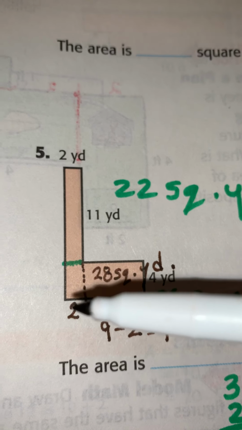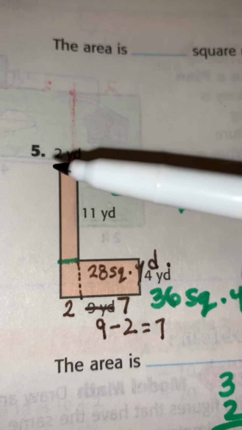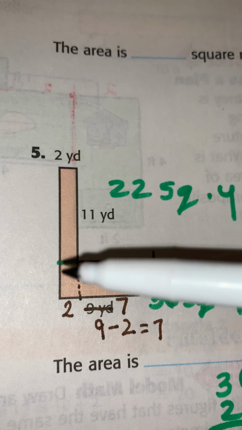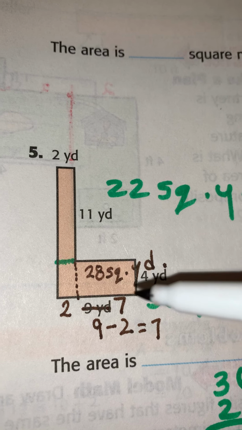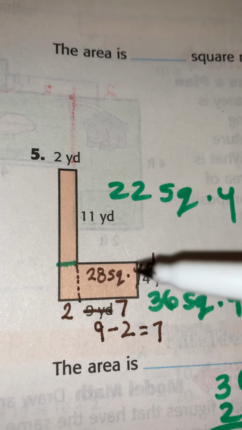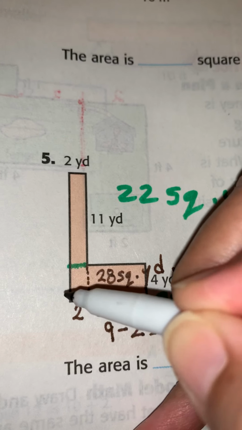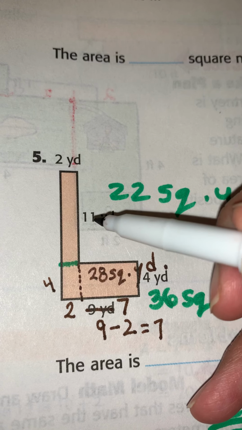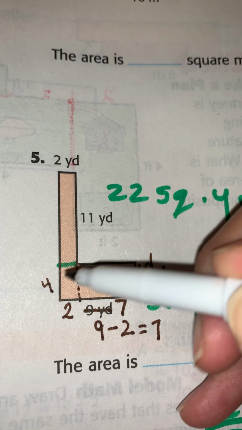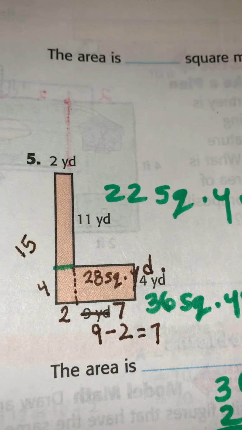And now, when I come here, I know this is 2. This is 2, right? But only this length is 11. That's not representative of this length. So what would this one be? Well, I have to come here and look at that 4, right? That 4 is telling me how much this side is. So if this side is 4, then this side is also 4. Let me label that. Okay, so 4 plus 11, because we know this part is 11. This is 4. So together, if I did this second solution, I would say that this is 15.